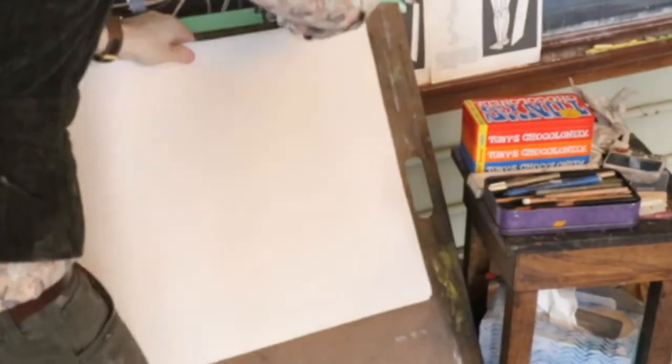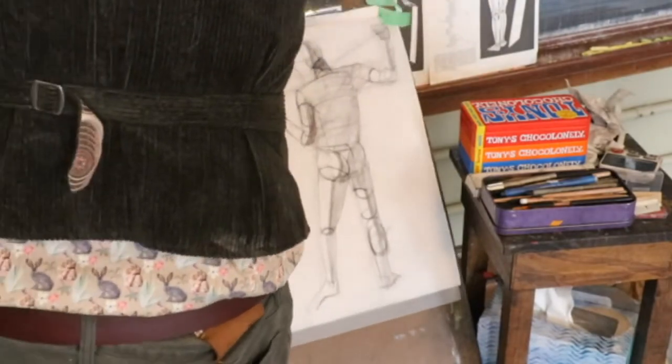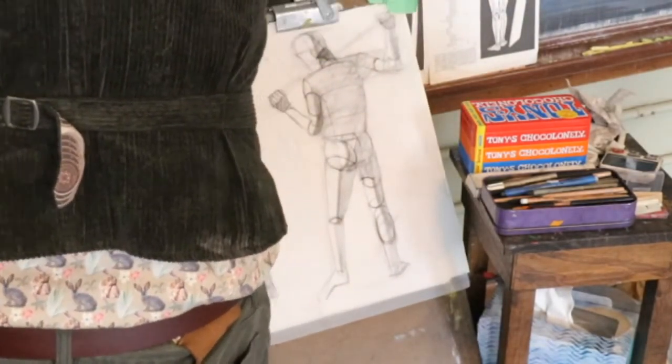And I'm going to go sideways because I'm drawing 3 figures. We'll look at what we accomplished last week and how it applies to this week.